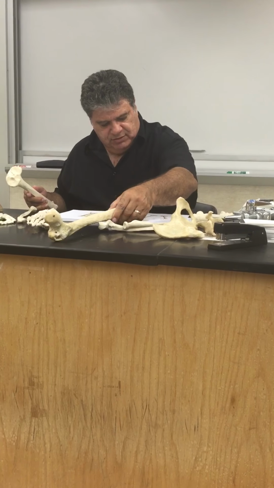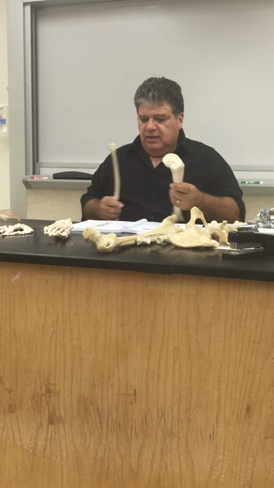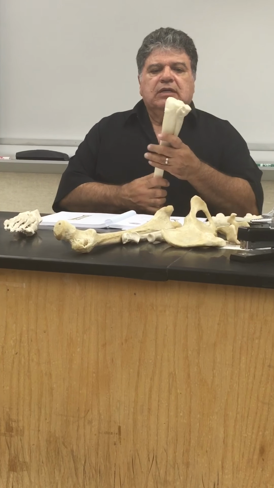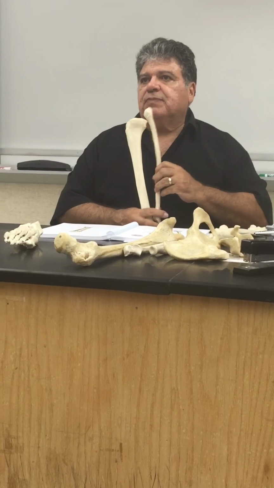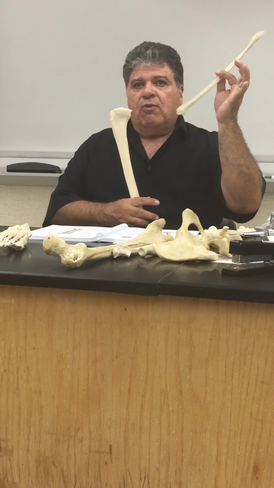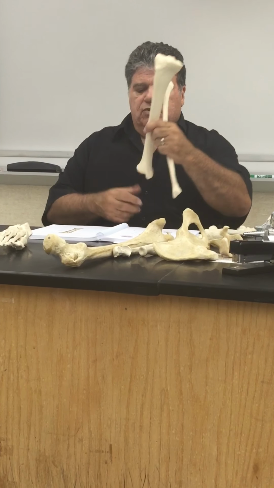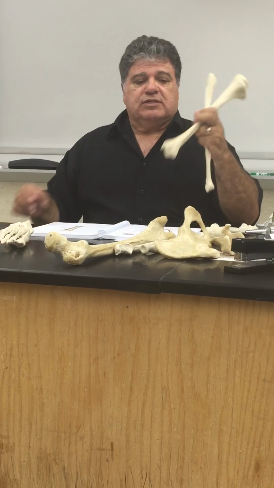When we get down to the tibia and the fibula, where are you, fibula? There you go. The thing about the tibia and the fibula, the tibia is always to the inside, the fibula is always to the outside. When you have ankle fractures and whatnot, it's almost always the fibula. For you to snap off the tibia, it's got to be a lot of force.